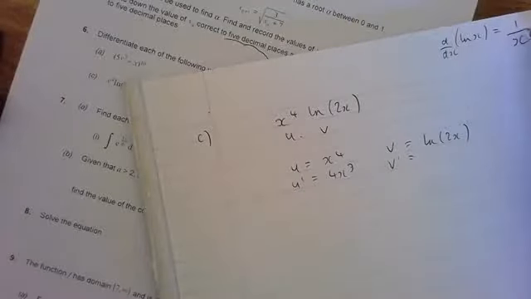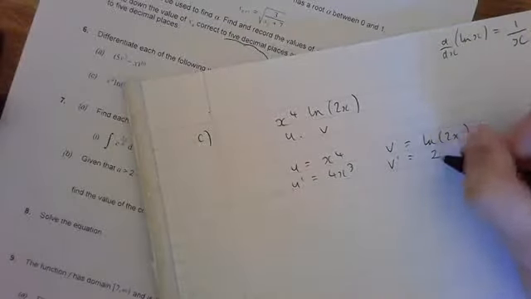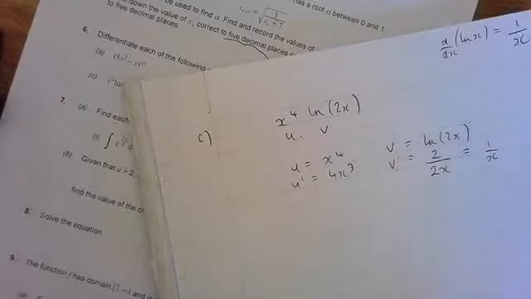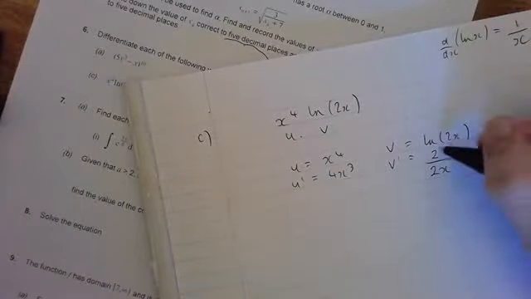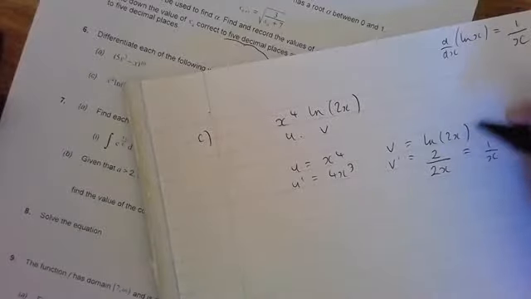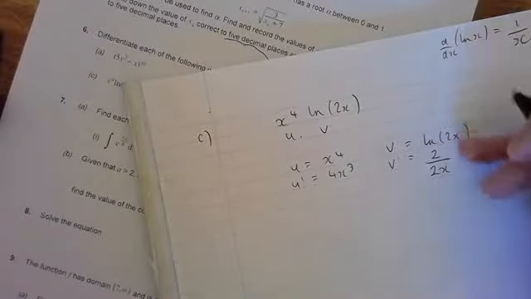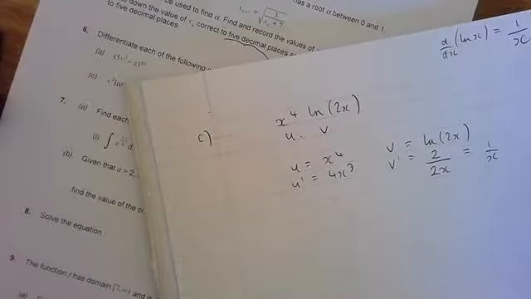Now, we've got a way of remembering that, which is the differential over the original. So the differential would be 2, over the original, which is 2x, and 2 over 2x just becomes 1 over x. But in terms of anything, ln of any normal number times x, so like ln of 10x would just be 1 over x, so it goes 10 over 10x, which would cancel down to being 1 over x. It's just when this gets powers that we need to remember that differential over original, but it's worked quite nicely here as well.